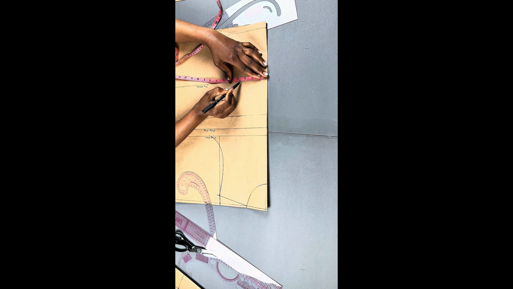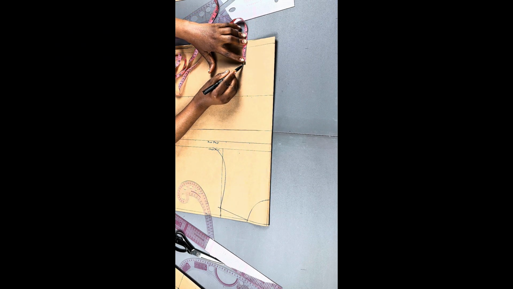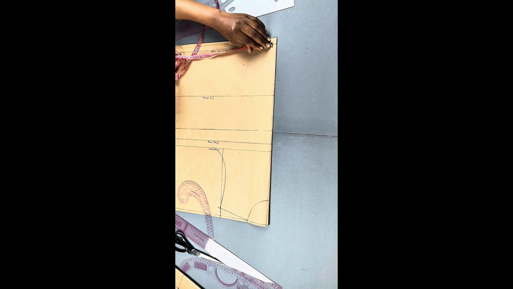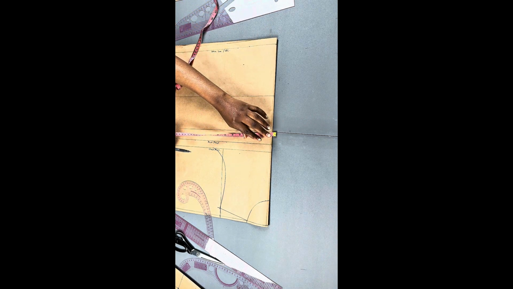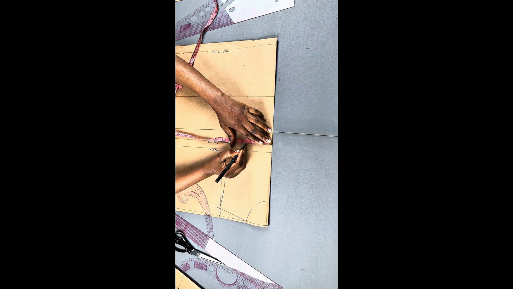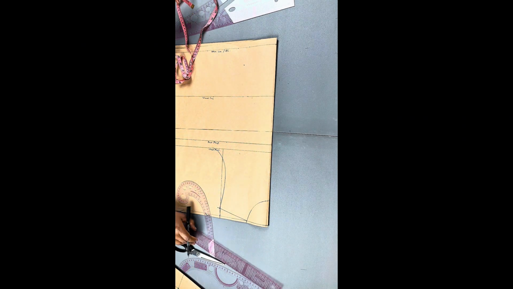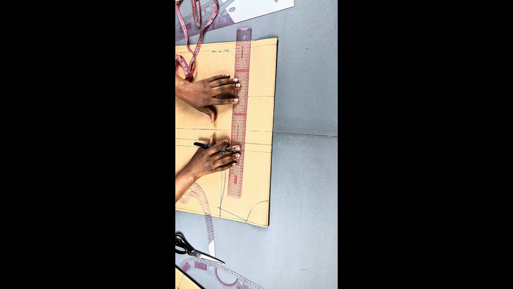Then I will take my nipple to nipple measurement divided by 2. I will take it on the waistline, on the bust line, and on the blouse length, just as you see me doing in the video. After then, I will come up by 2 inches on that nipple measurement point. If you are bustier, you can use 2.5. Can you see the way I come up? Then I will rule a straight line so that I ensure that I'm working on the nipple to nipple straight line measurement. I will connect it together with the ruler, just as you see me doing.